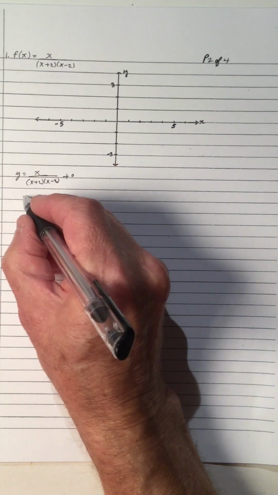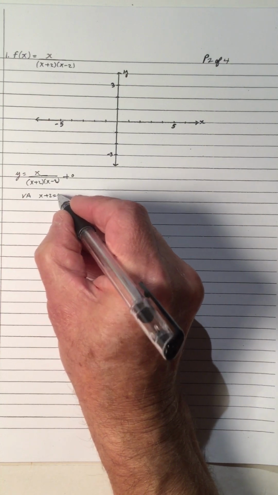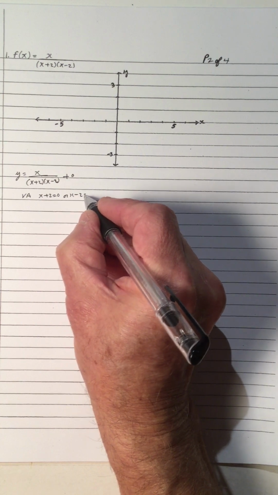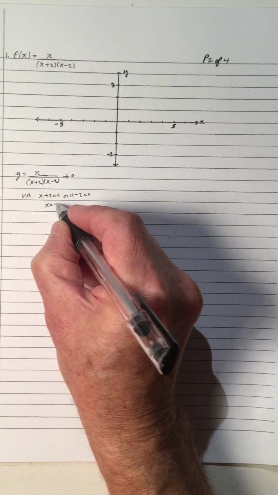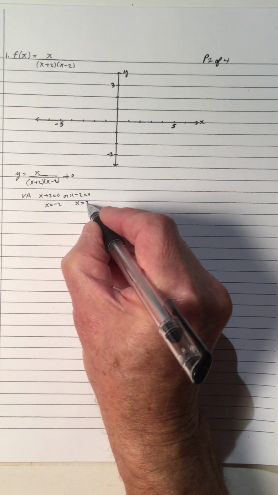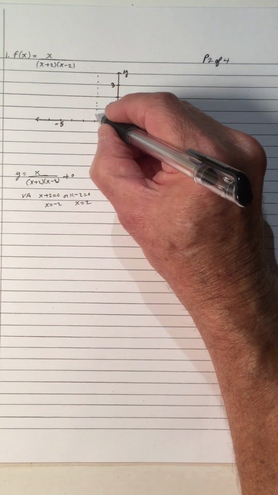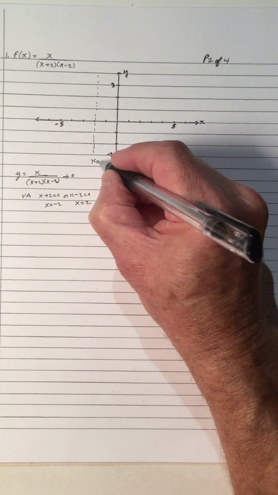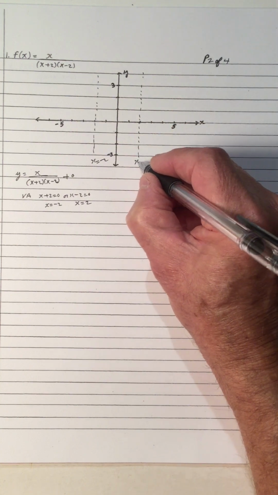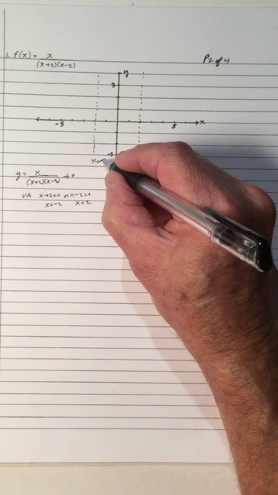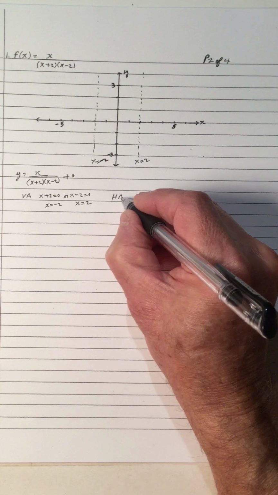So let's look at the vertical asymptotes. The vertical asymptotes are where x plus 2 equals 0 or x minus 2 equals 0. You're not allowed to have 0 in the bottom, so x equals negative 2 will be an asymptote, and x equals 2 will be an asymptote. So there's the vertical asymptote x equals negative 2, and x equals 2 is the other asymptote. There are two different factors, so two asymptotes.